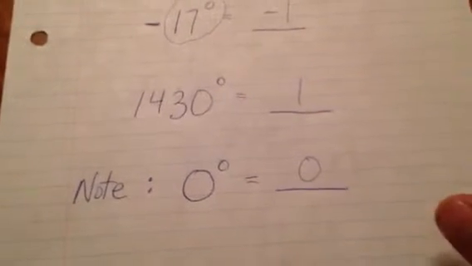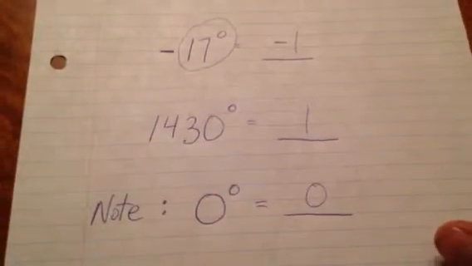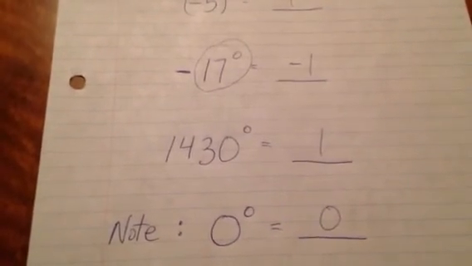And that, grade 9s, are the 6 laws revised and revisited. So I hope that you learned something from my little lesson here.